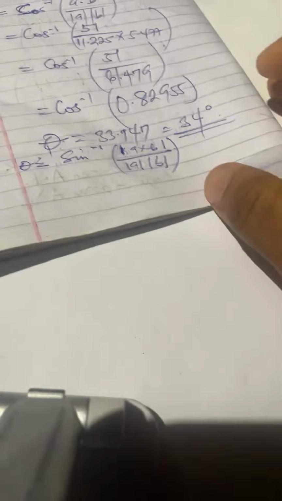You get the magnitude of your A cross B. What did we get as our A cross B? A cross B gave us 3i minus 9j minus 33k. That's what we got as our A cross B. So we have to get the magnitude of this first. We say 3 squared plus minus 9 squared, then plus minus 33 all squared.